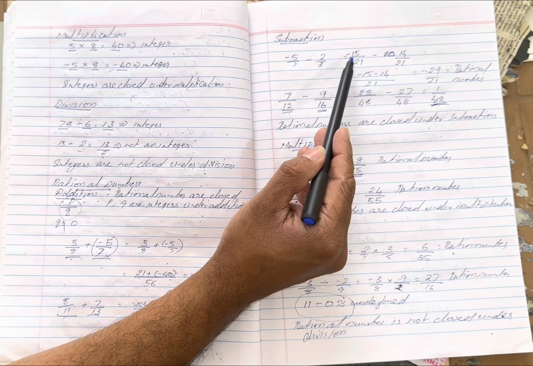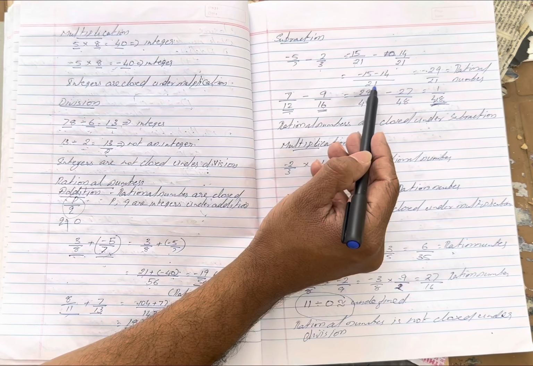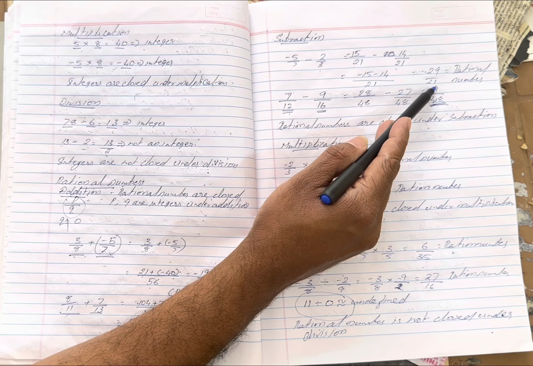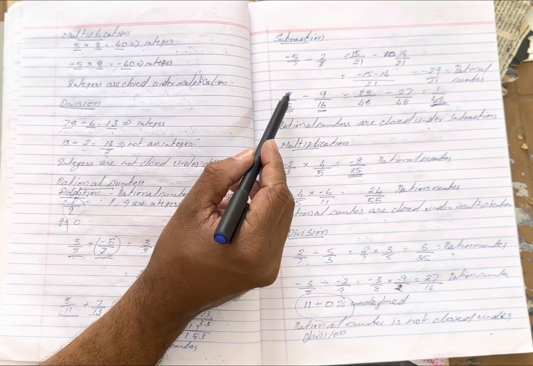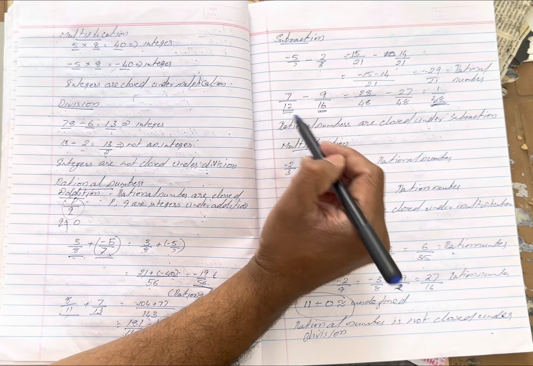Now we look at the subtraction. Minus 7 by 5 minus 2 by 3. The common denominator is 15. It is minus 21 minus 10, and the answer is minus 31 by 15, which is a rational number. Now take another example, 7 by 12 minus 9 by 16.